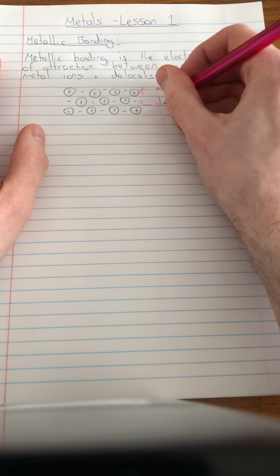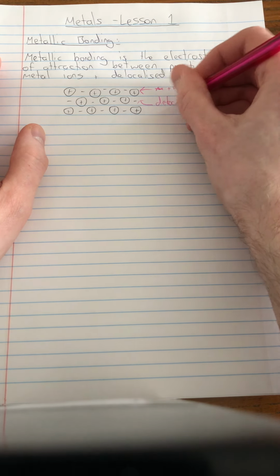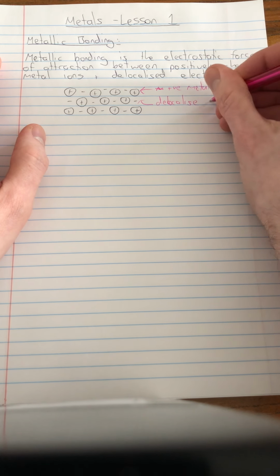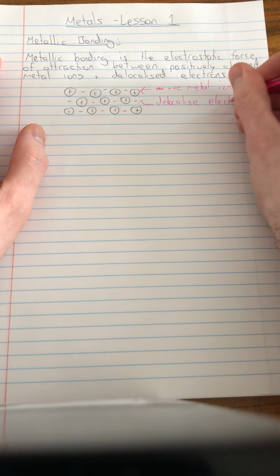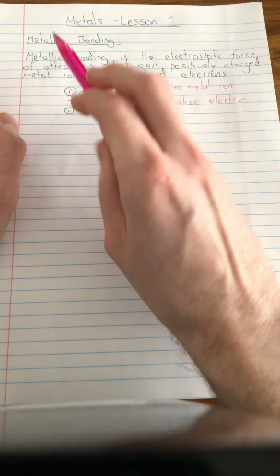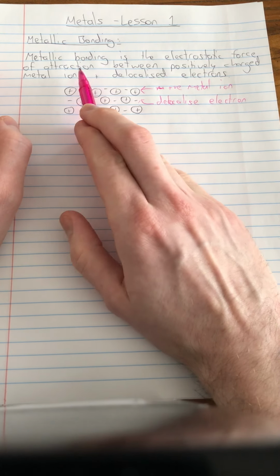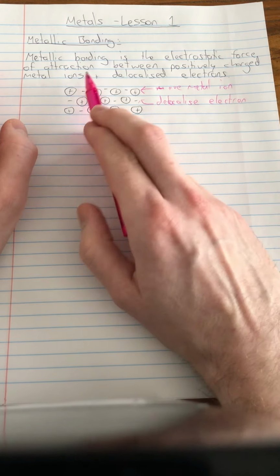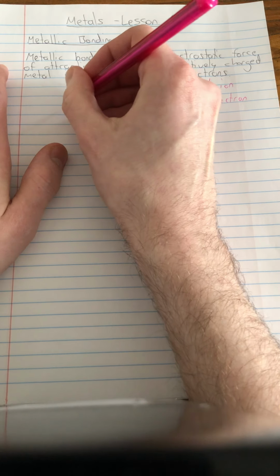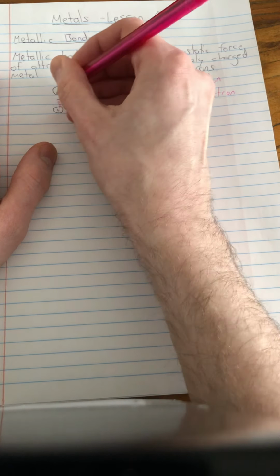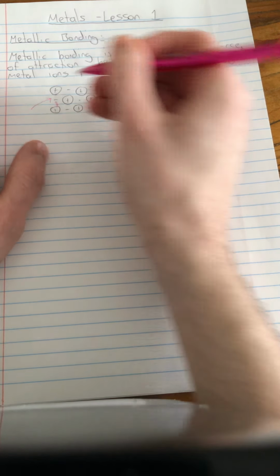So that's a delocalized electron. And the metallic bond is the electrostatic force of attraction between positively charged metal ions and delocalized electrons. So see this here where you've got a delocalized electron and you've got that attraction to the positive centre.